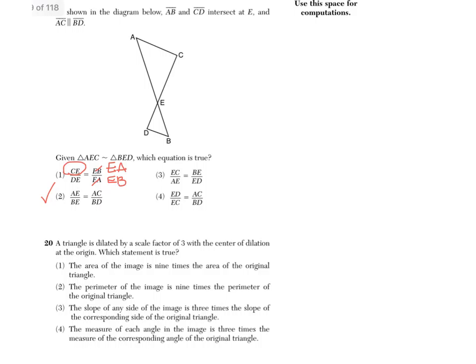EC over AE is equal to BE over ED. Alright, we're not using corresponding sides correctly here. EC over AE, then we should go with DE over BE. That would work.